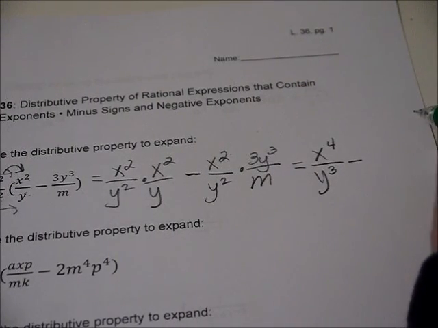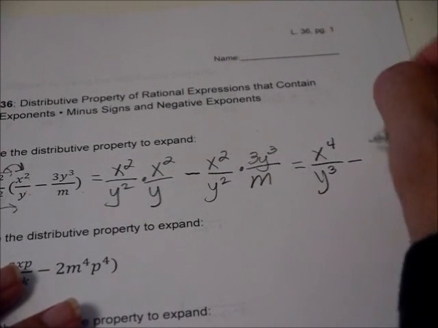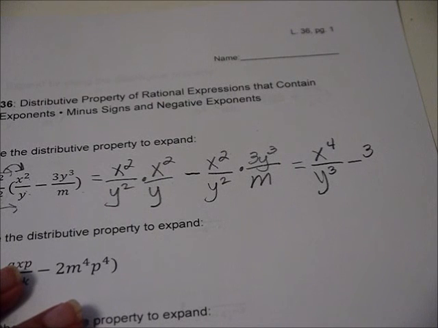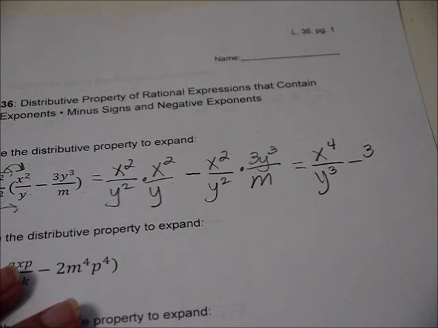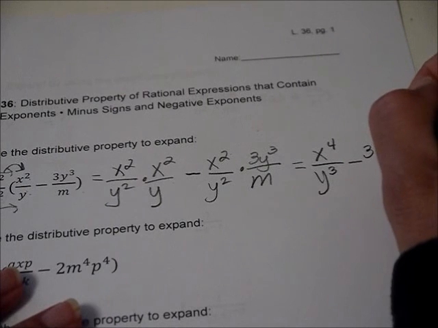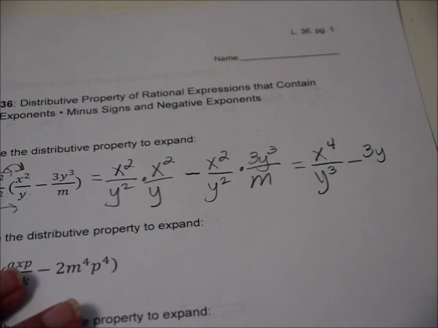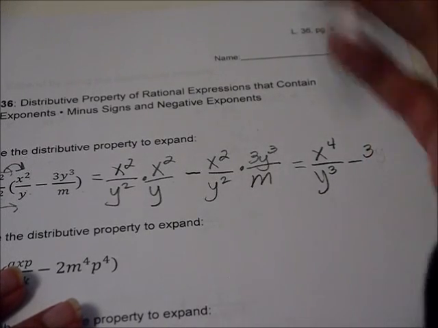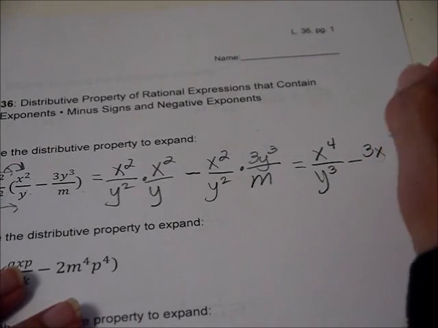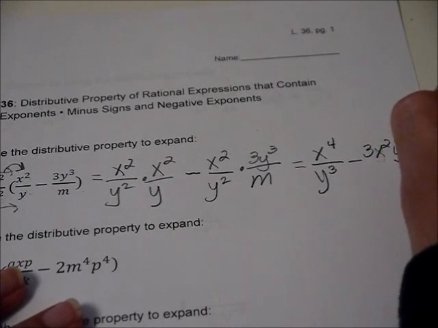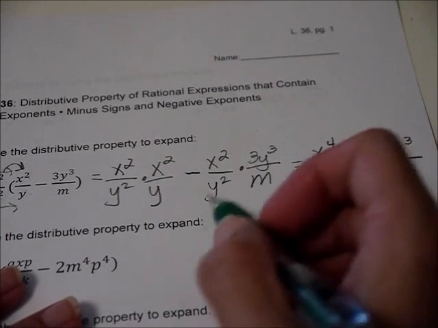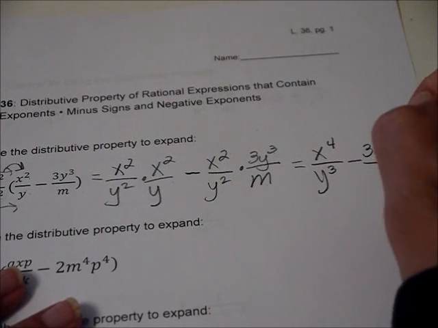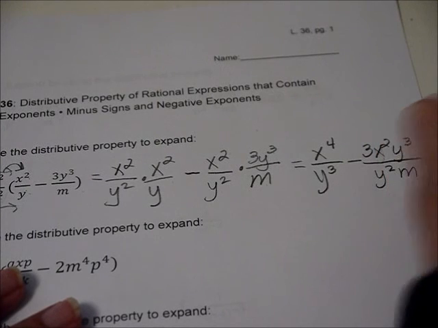Now none of those have the same base, so we can't really do anything extra. I like to put the coefficient out in front, and the book does too. We're going to say 3y. That's weird, that's what the book did. You could put y first, but I like to go alphabetical. So 3x squared y cubed, and then we take care of the denominators, y squared times m. And there we go.